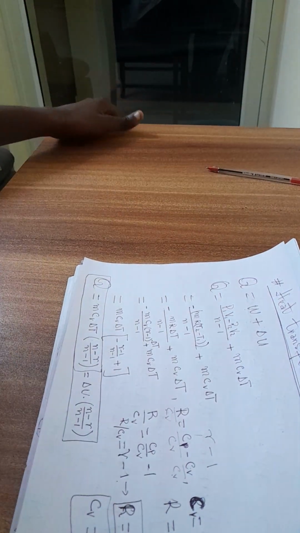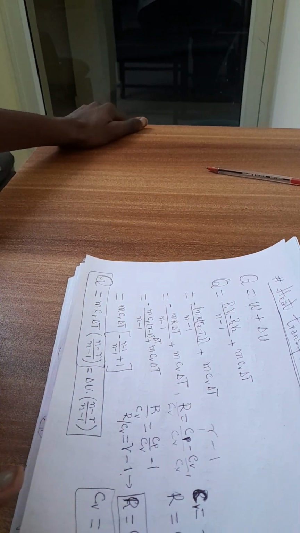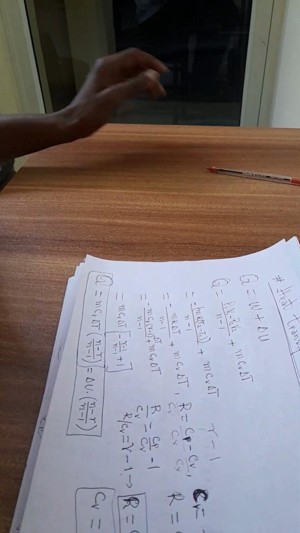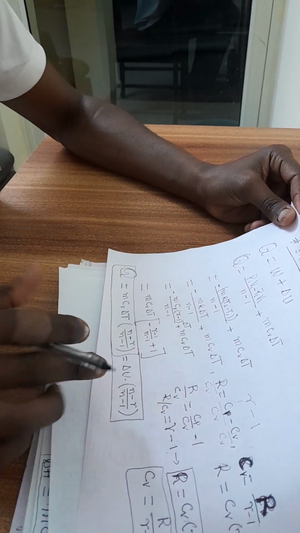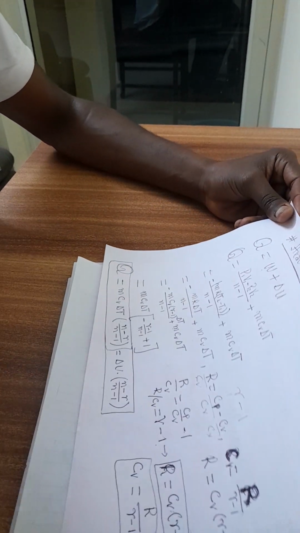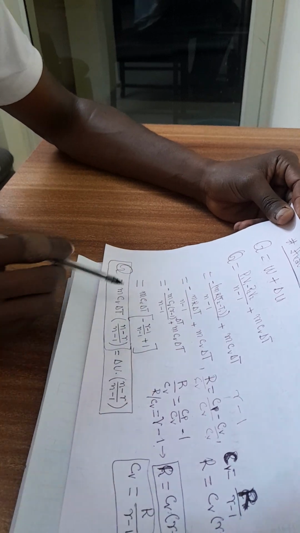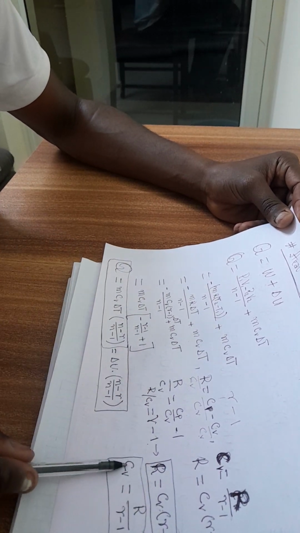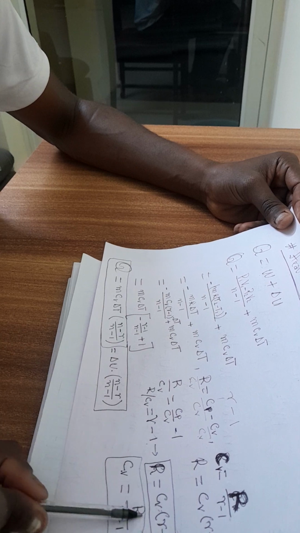Just like this. Now, how if I want to find what is the work done with respect to work done? Very simple. Finding work done with respect to this, just substitute where you find CV, put R upon gamma. We will do this one.